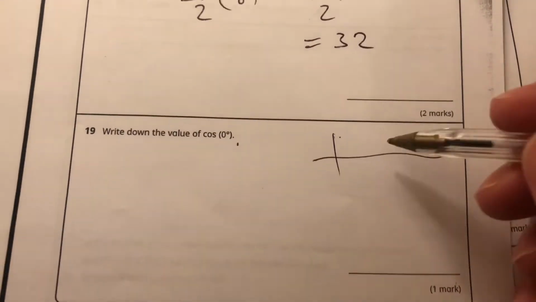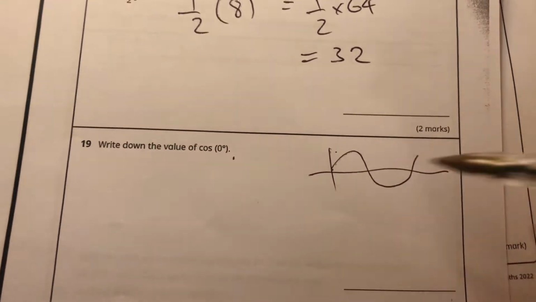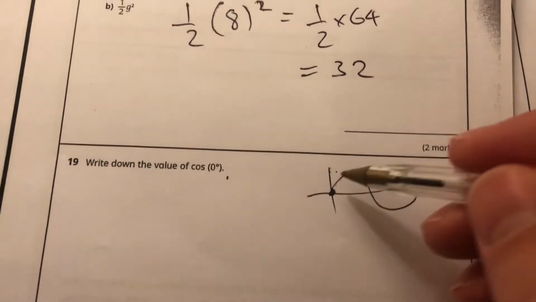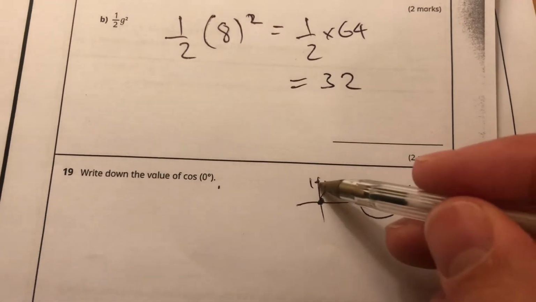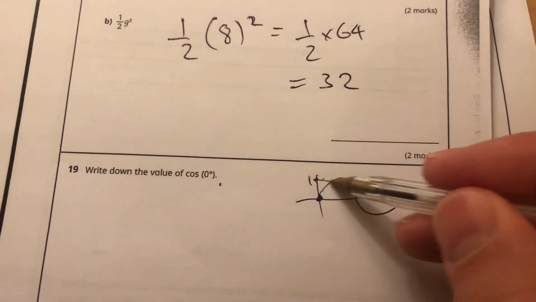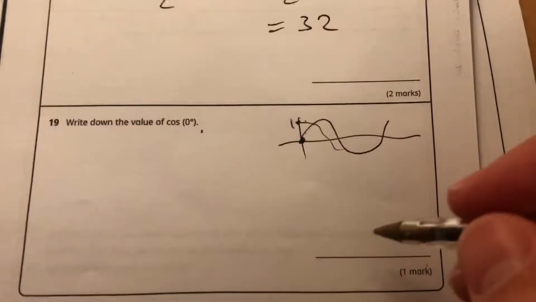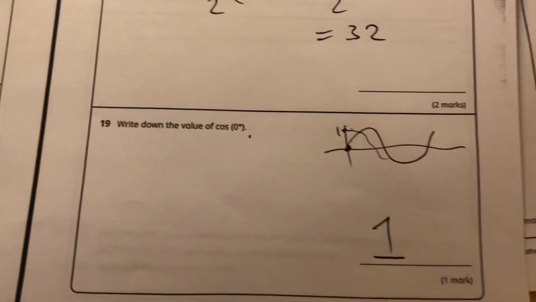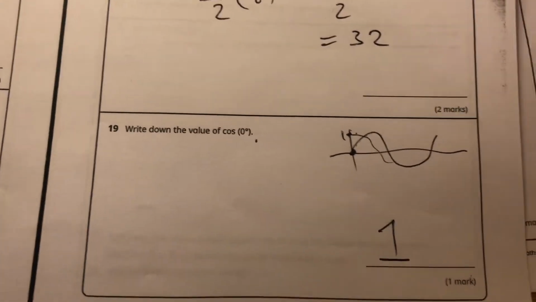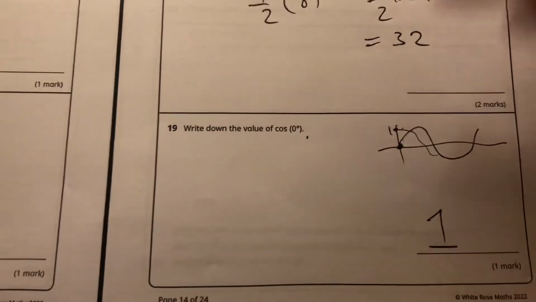You kind of have to know your cos and sine graphs. I know that sine looks like that. Sine starts at 0, cos starts at 1. So cos of 0 is going to be 1. They kind of go counter. So I'll say I know that's 1. If you don't know, if you've got a calculator in a calculator paper, you can work that out, but obviously this is not a calculator paper.